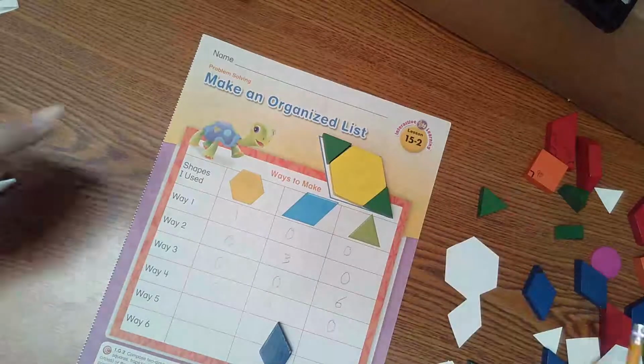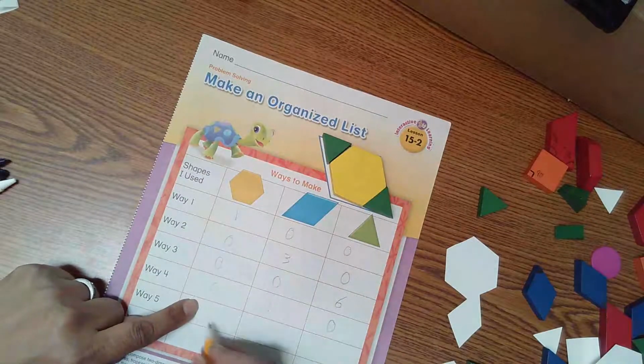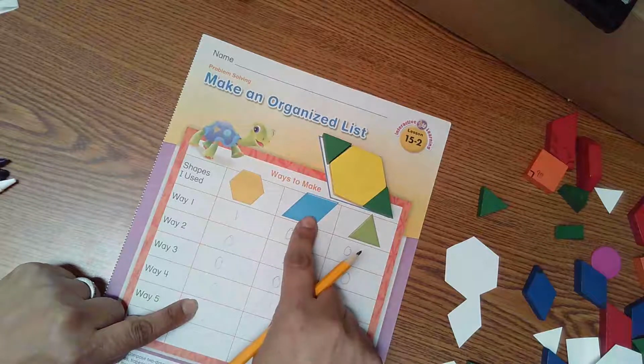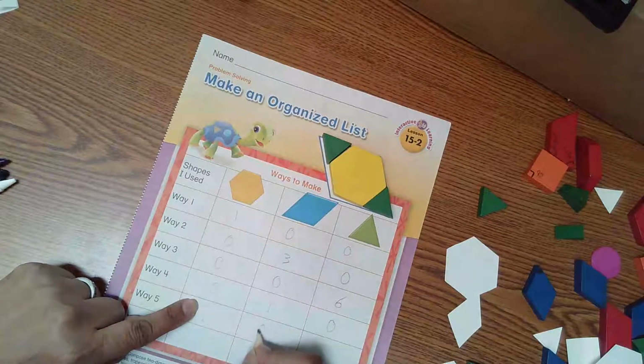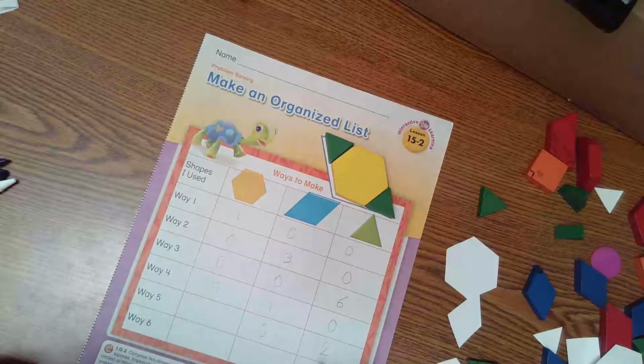So now I'm going to see, what did I have? Did I have hexagon? Yes, I have 1. Did I have rhombus? No, so I'm going to put 0. Did I have triangles? Yes, 2 triangles, so I'm going to make 2.